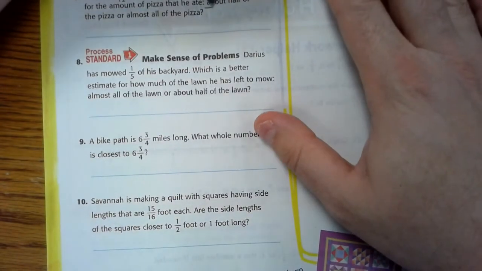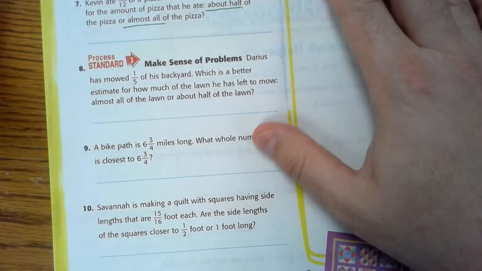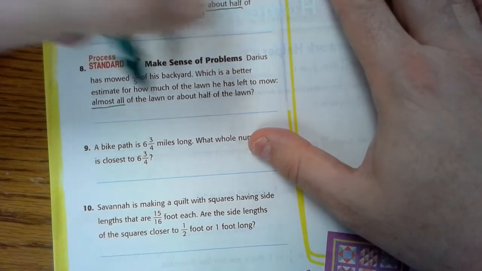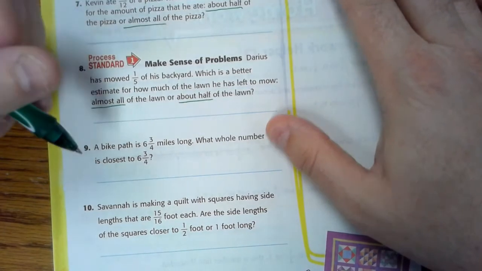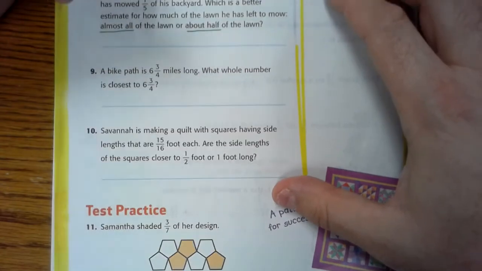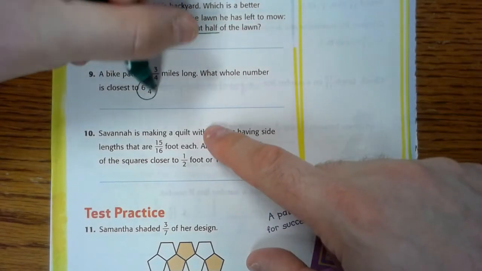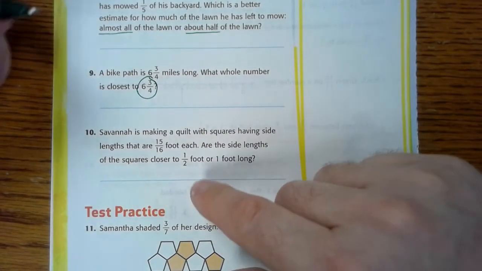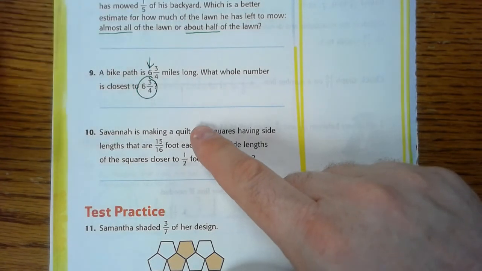Okay. And then on the back side is sort of the same thing as we did on the other one. Again, estimate if he ate about half or if he ate almost all. Again, this one, did he do all of the lawn or half the lawn? Again, what is the whole number that's closest to this right here? And this one, you're going to look at the whole number here.